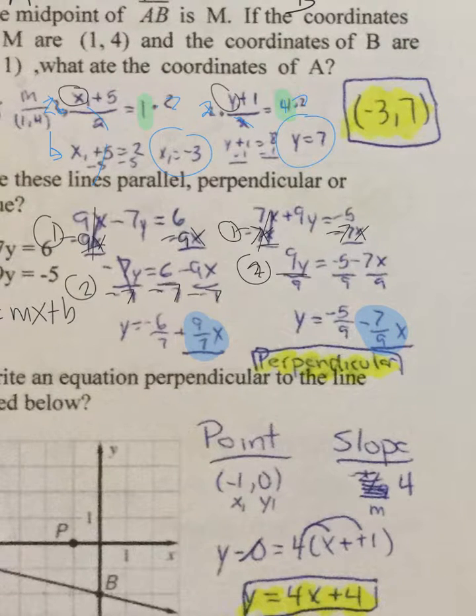So I'm looking at positive 9 over 7, negative 7 over 9. Parallel slopes would have to be the same thing. Those are clearly 2 different slopes. Perpendicular is what we call opposite reciprocal. If you remember, that means the numbers are flipped and the signs change. So you have a positive and a negative, so that's going on there. And then the first one is 9 over 7. 1 flips it, second one is 7 over 9. So that contains both of the things that a perpendicular does.